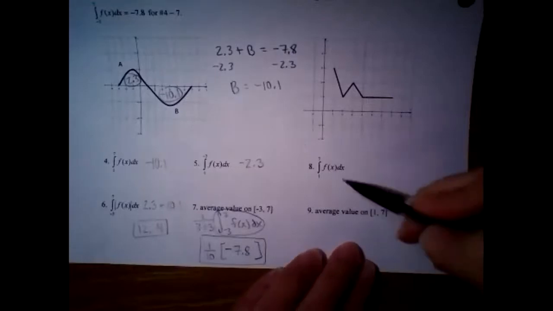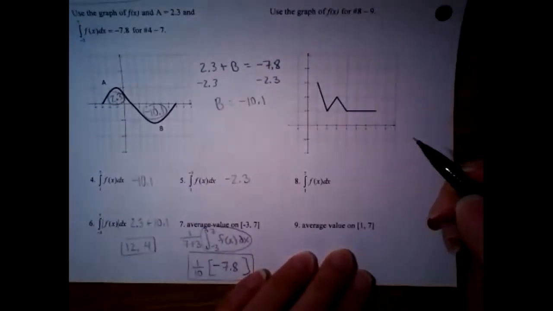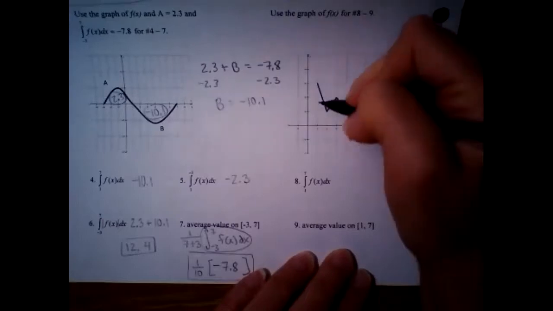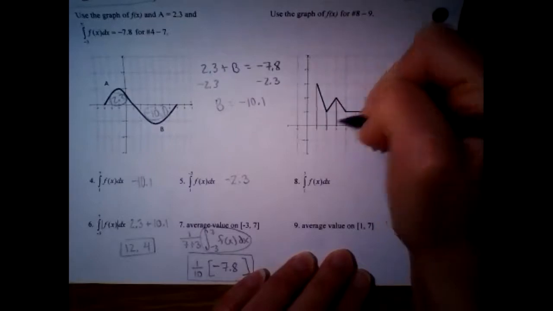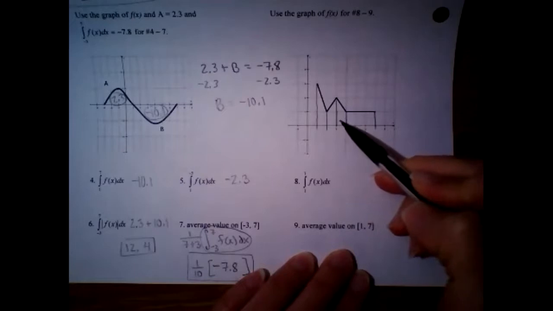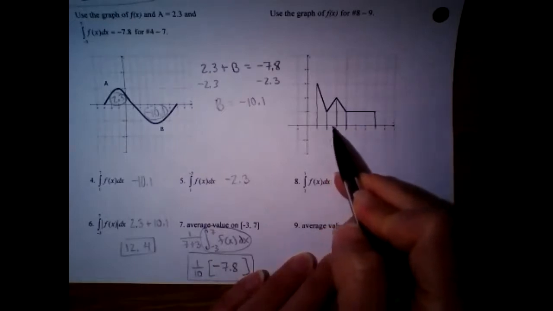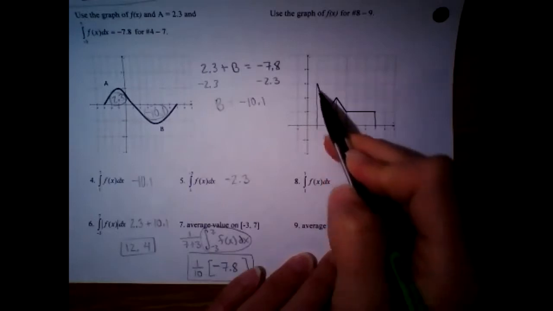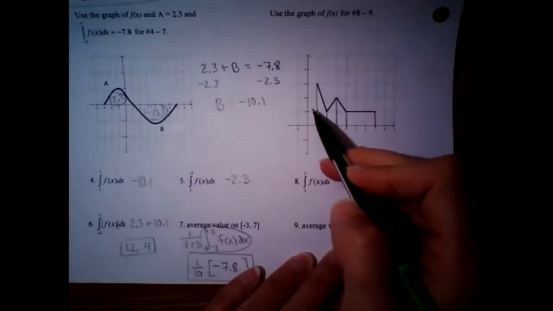All right, and then these two questions, we're going to use this graph. Now we're going to have to break this all up and find all the areas of these. So these first three are trapezoids, and they're all on their sides. So remember, the height is this distance. So the height is going to be 1 for all these. This looks like a skyline or something. It looks like a village with buildings in it. I don't know. That's what I see when I look at that.